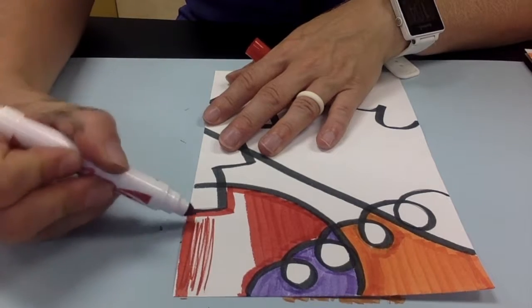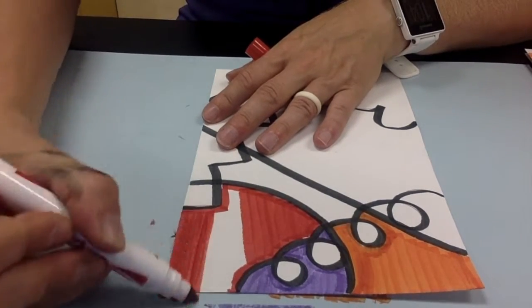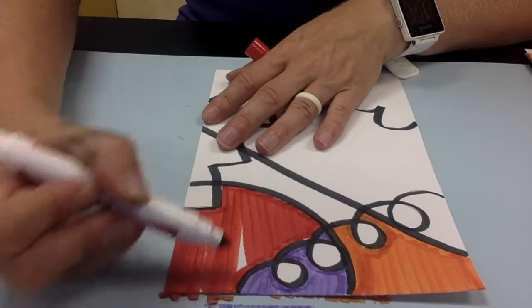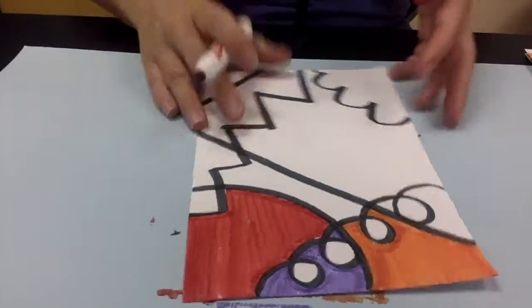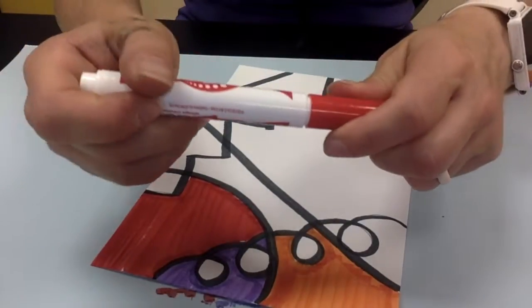Okay, use the side of your marker to get a lot of color put on in a short amount of time, and it also looks better. Okay, doesn't that look fantastic already? Again, snap the marker and listen for the snap.